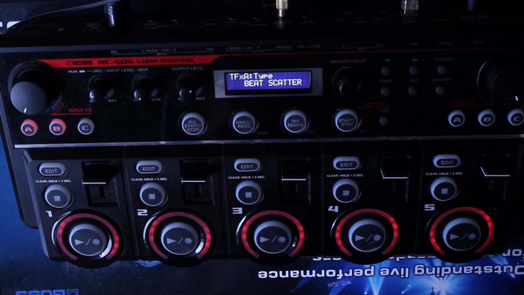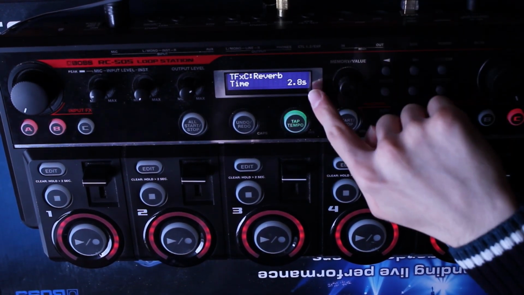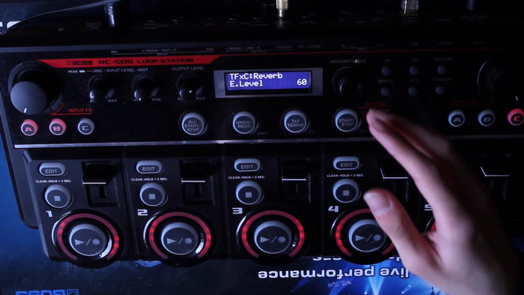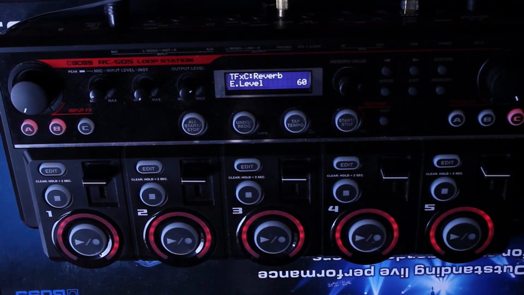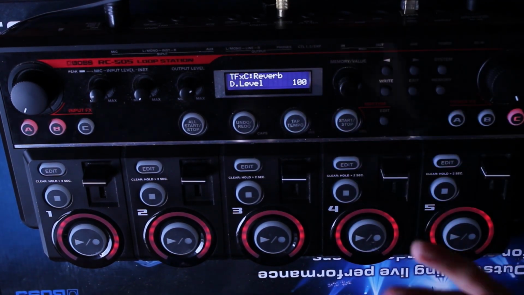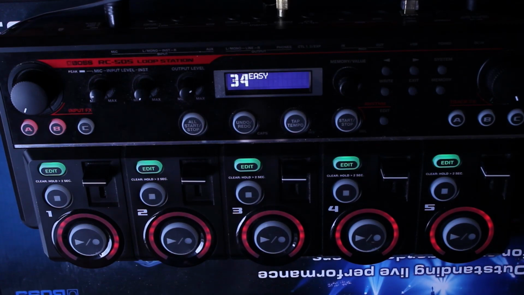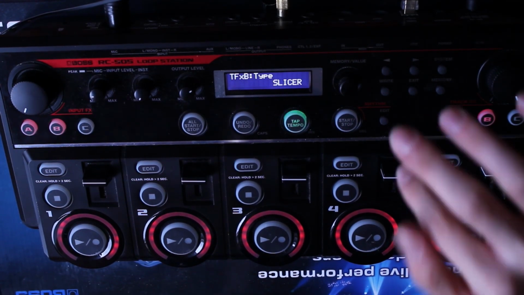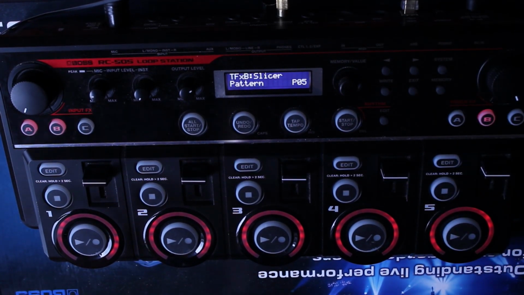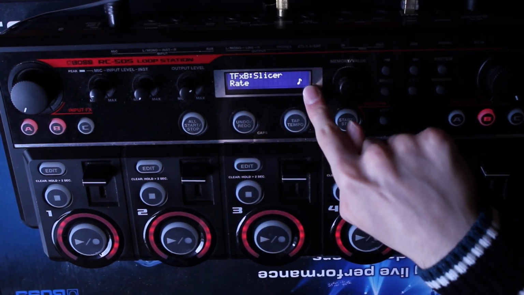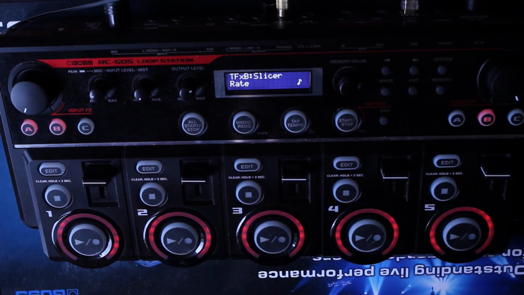Let's start with the reverb, okay? The reverb will go with 2.8 seconds, effect level will be 60, and the direct level is just 100. The slicer on B is going with pattern 05. Rate will be an 8 note, so the standard rate. Okay, and the depth is 120.